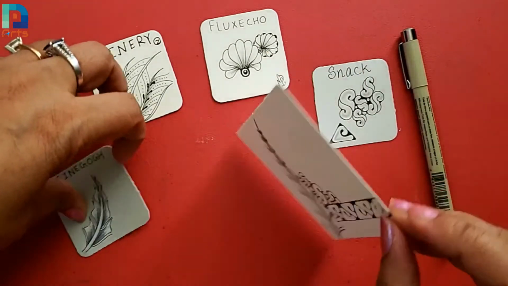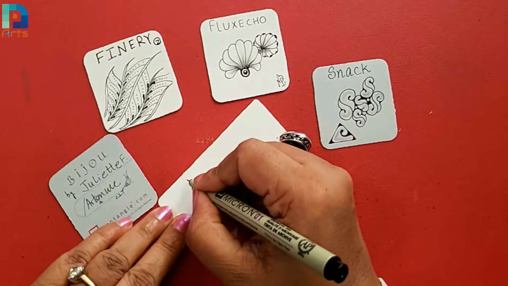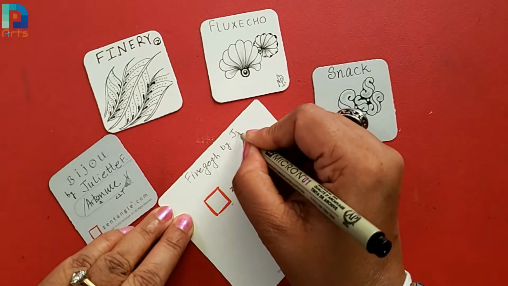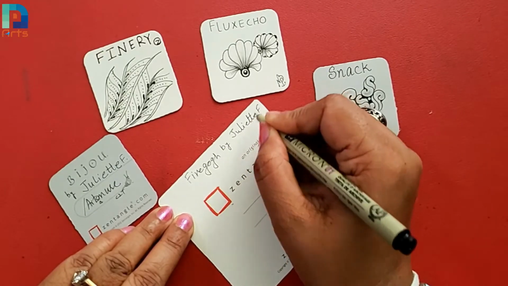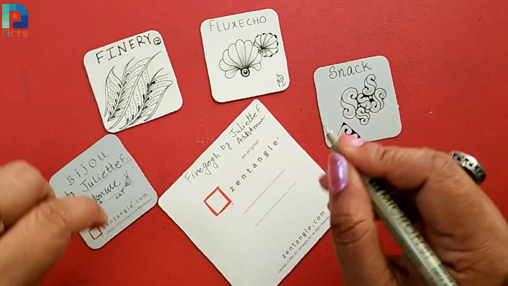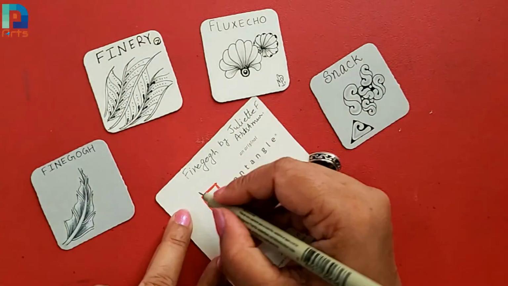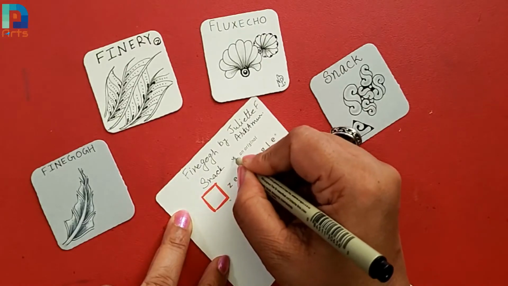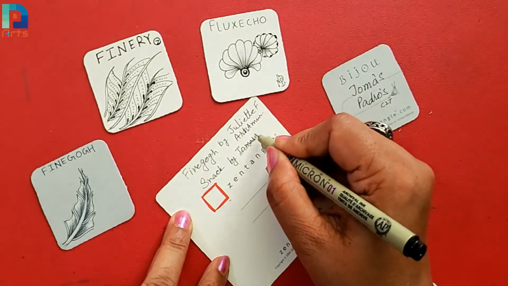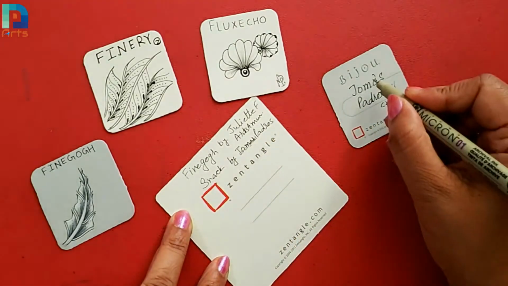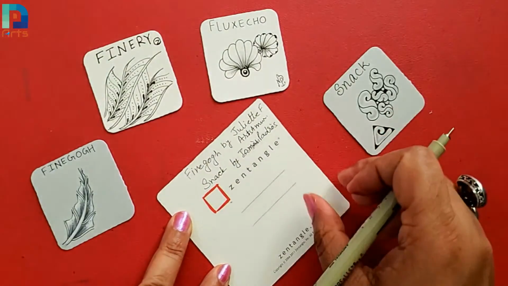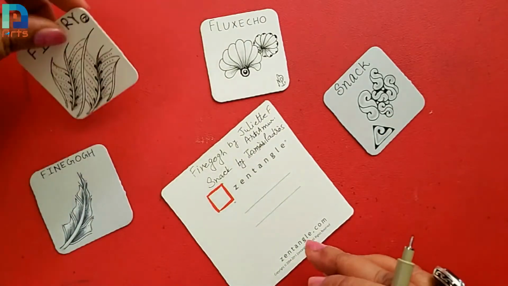So on the back of your tile, if you want, you can write down Fine Cog by Juliet F., Arts Amuse is her portal or the name she used, and the Snack by Thomas Padros. And he has this little tiny line on the A and on the O. I always forget how you say that instead of the finery.